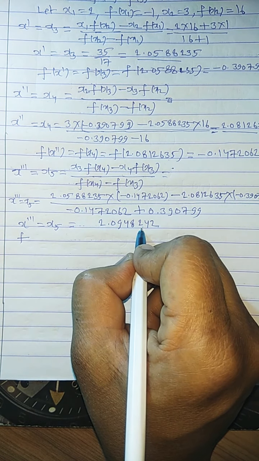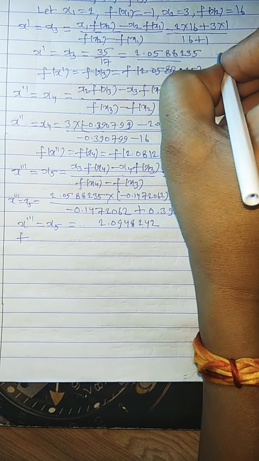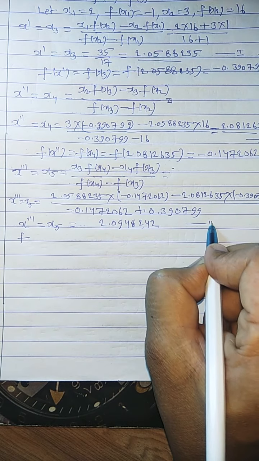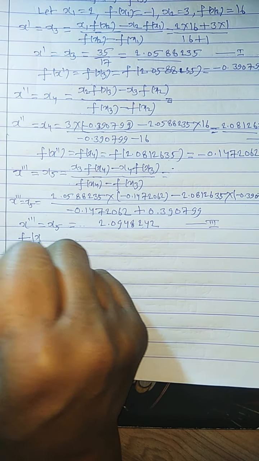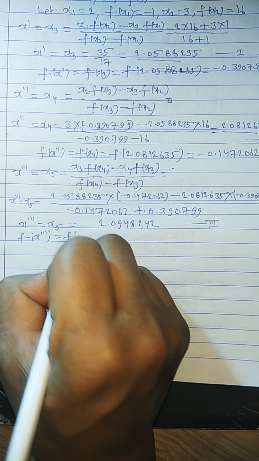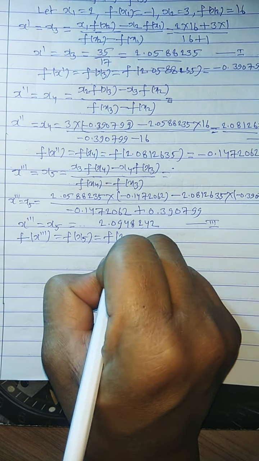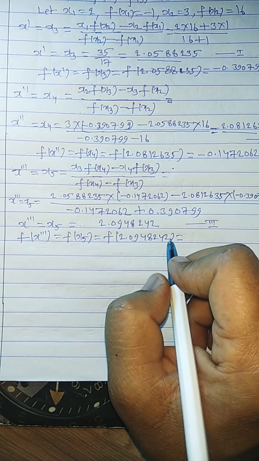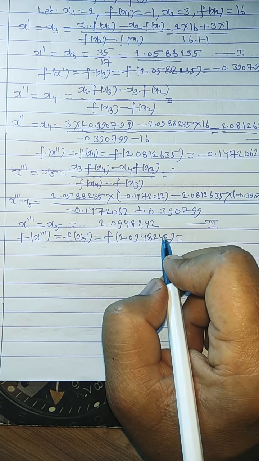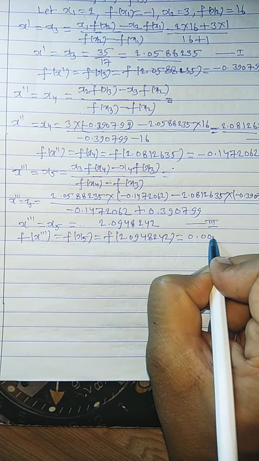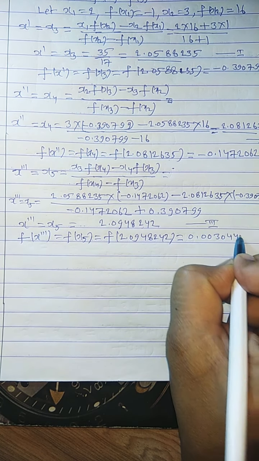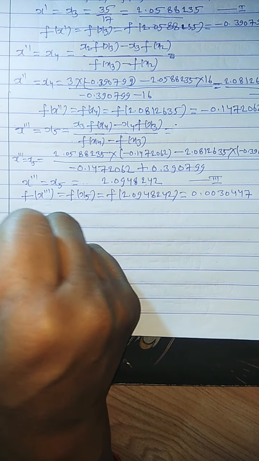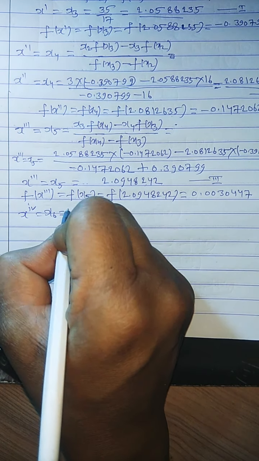Next we have to find out the value of the function at this point. This is the first approximated root, this is the second approximated root, and this is the third approximated root. Next we find the value of f of x5, that is the value at the point 2.0948242. What we get here is 0.0030447.